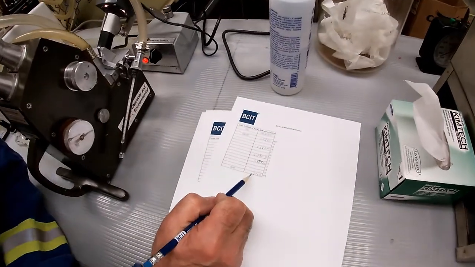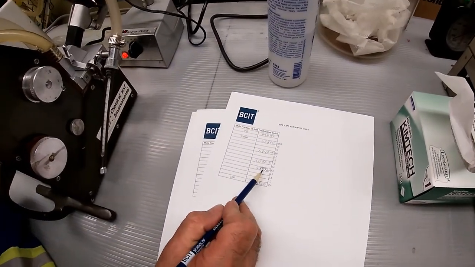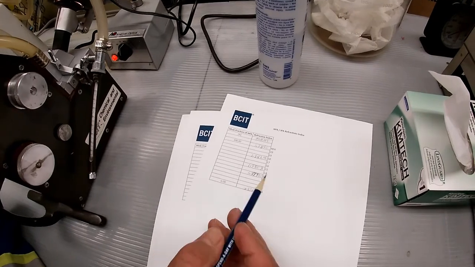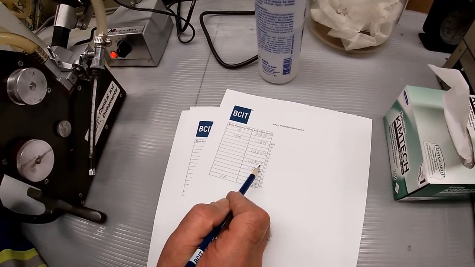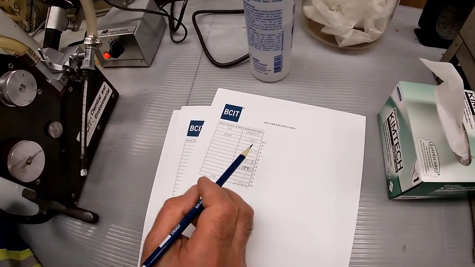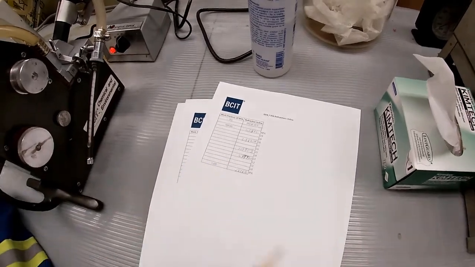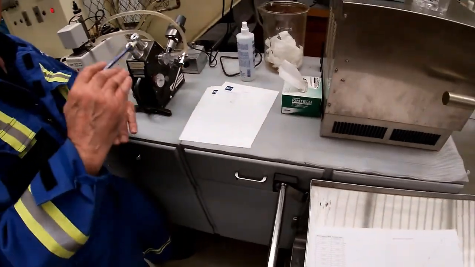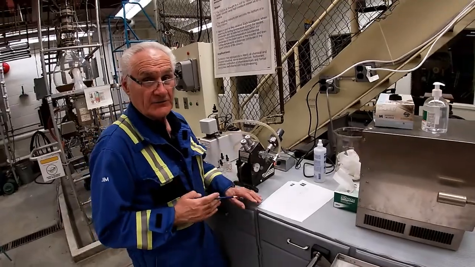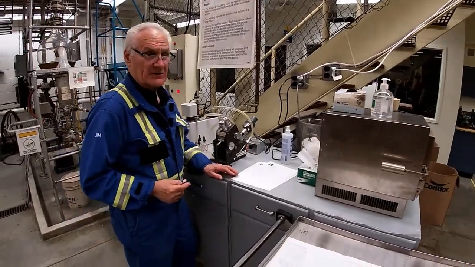So again, 1.3762 up to 1.3792 up to 1.3803, then 1.3824, then 1.3840. So you can see that we've got different fractions on every single tray. This is what the refractometer is being used to tell us. Okay, that's enough.